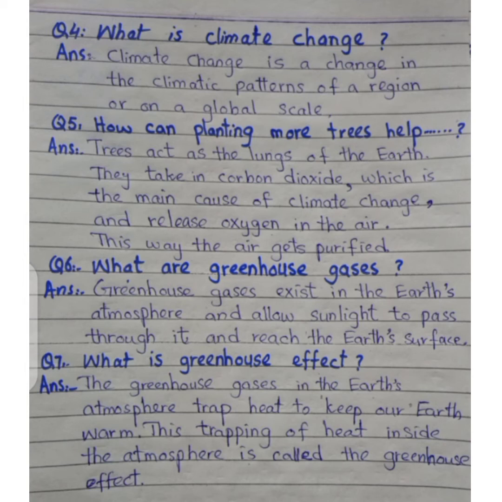Answer. Trees act as the lungs of the earth. They take in carbon dioxide, which is the main cause of climatic change, and release oxygen in the air. This way, the air gets purified.